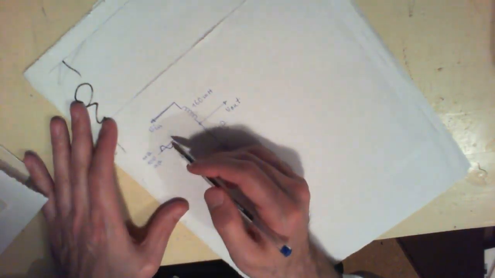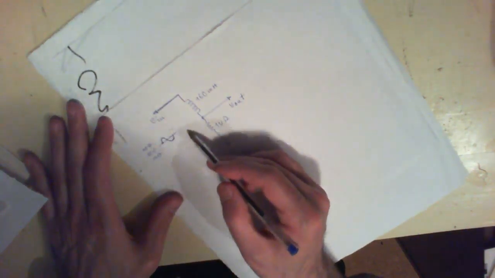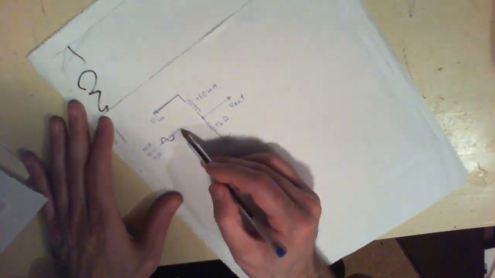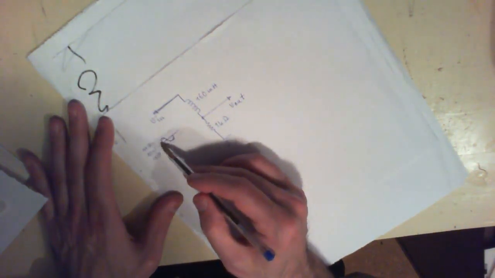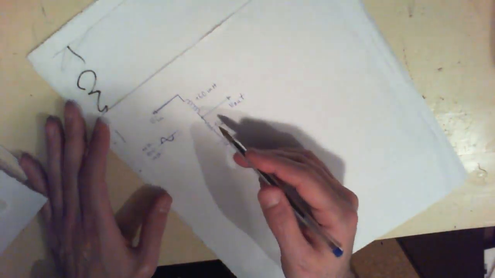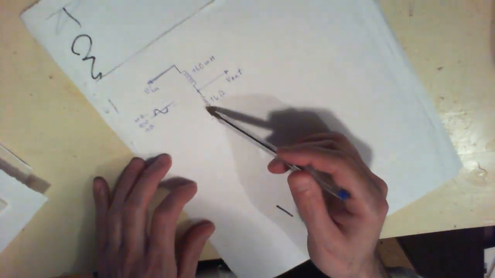So that means that basically you have a 10 volt DC offset over here, and the signal itself is basically 2 volts peak to peak. Okay, so now you want to calculate the phase angle for this circuit. Before you do that, you need to know basically what sort of circuit this is.